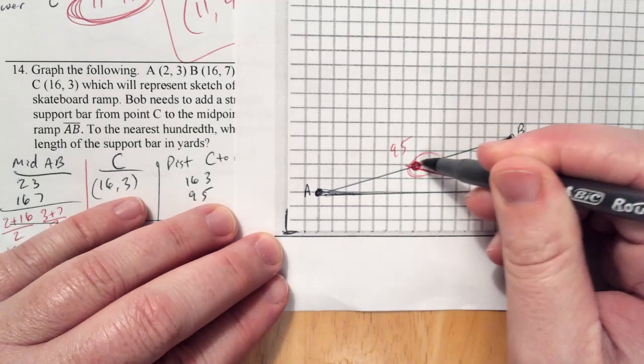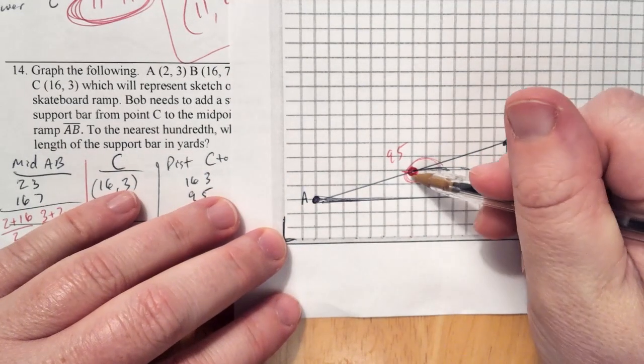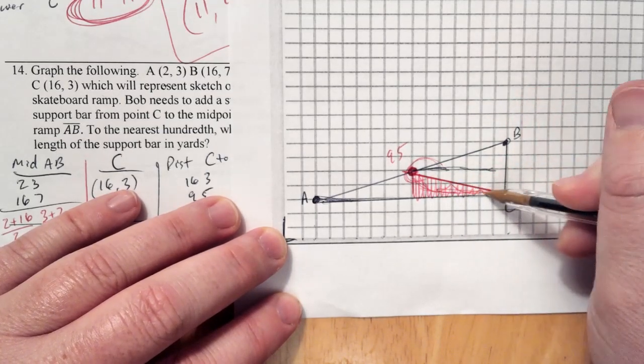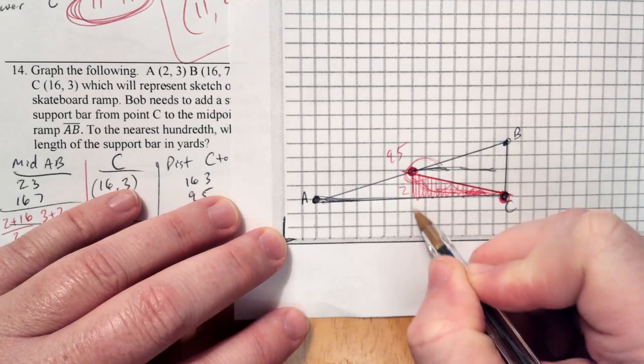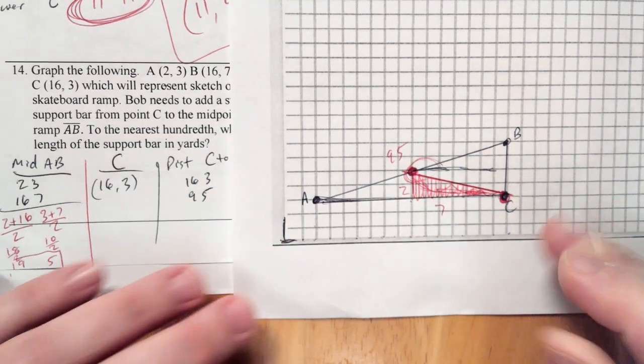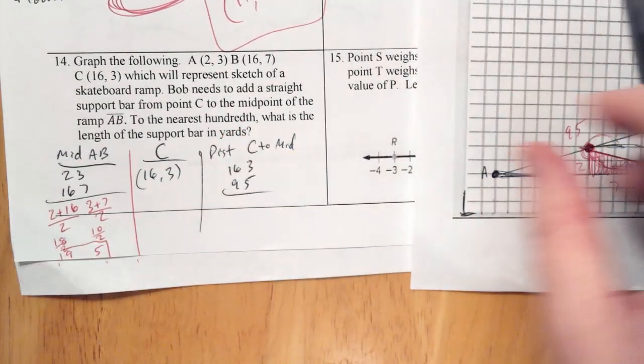So we can either do it by this picture, where I make a right triangle out of that red line, that's a 7 by 2, or we could subtract those numbers.